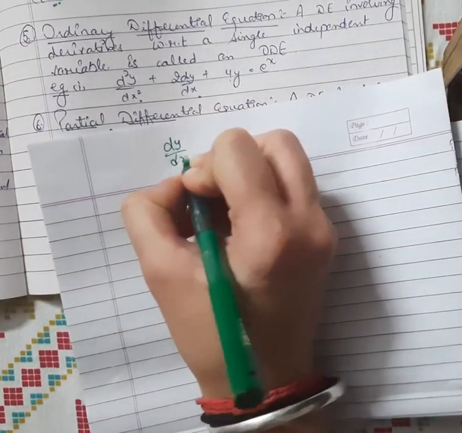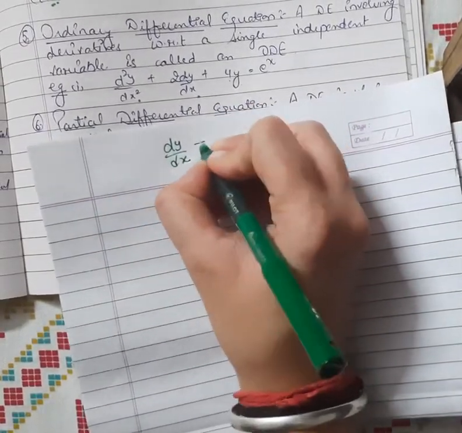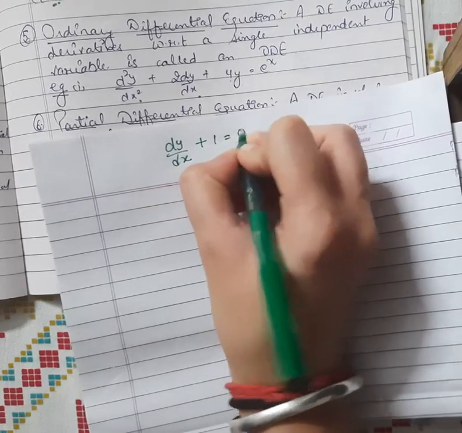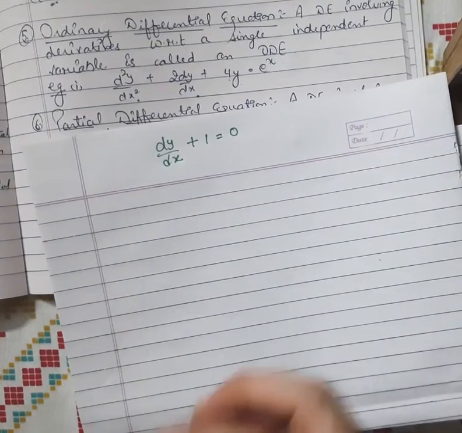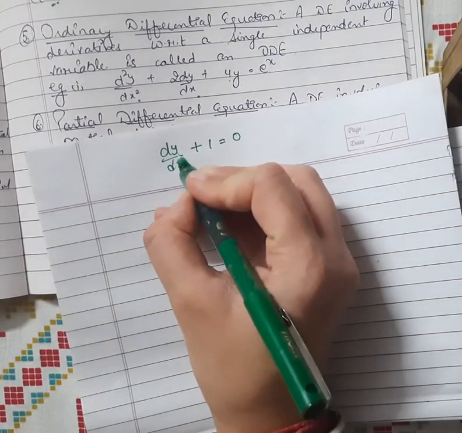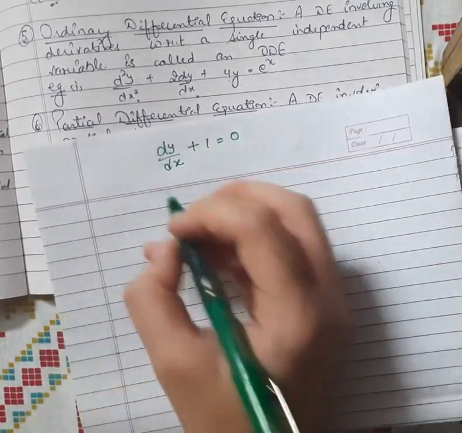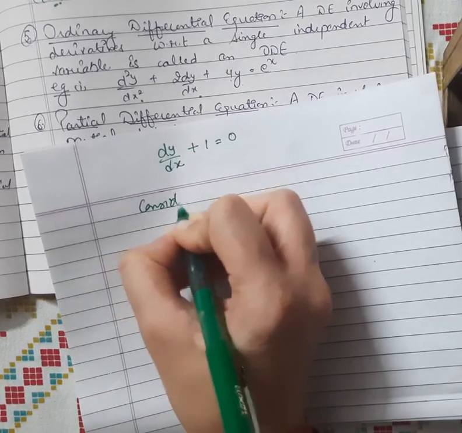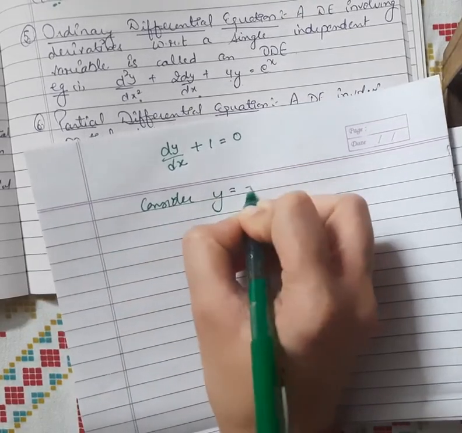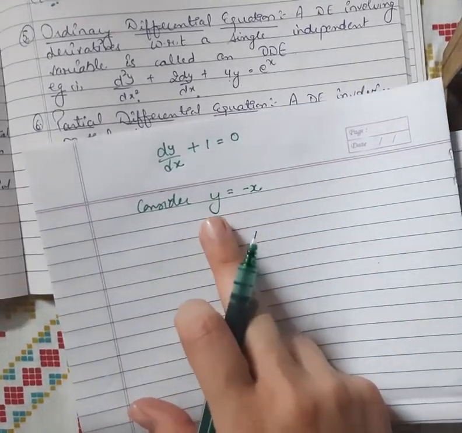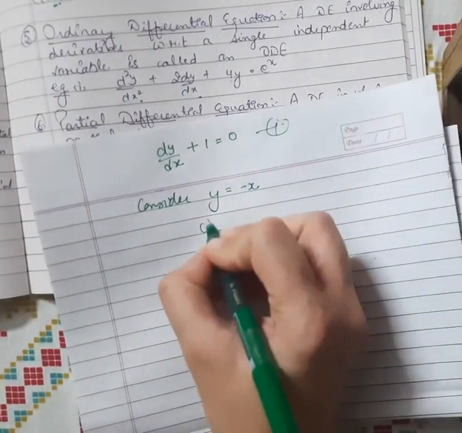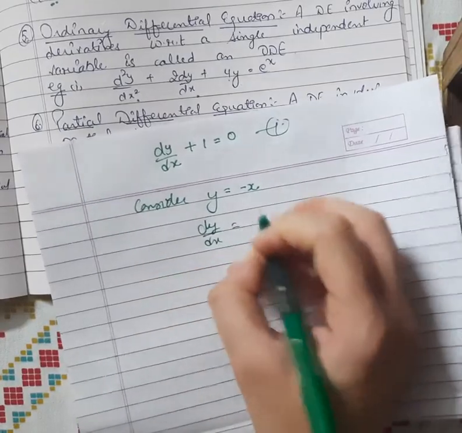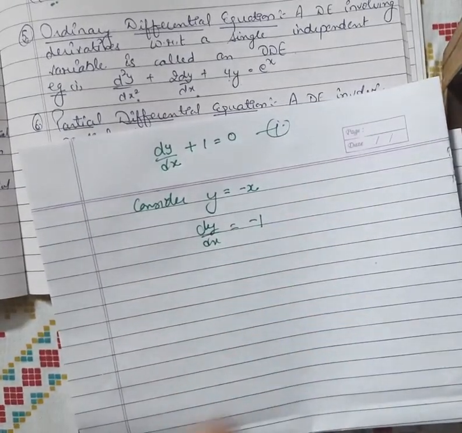Consider a differential equation dy by dx plus 1 is equal to 0. This is a first order, first degree linear differential equation where y is the dependent variable and it is dependent on x. Now consider y is equal to minus x. This is the relation between y and x, and if from this value I calculate dy by dx, it will be minus 1.